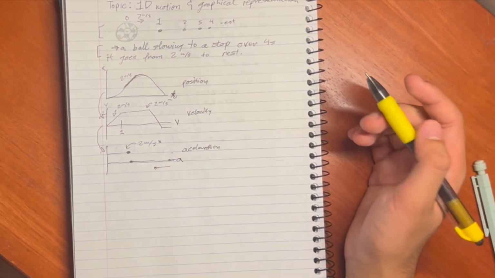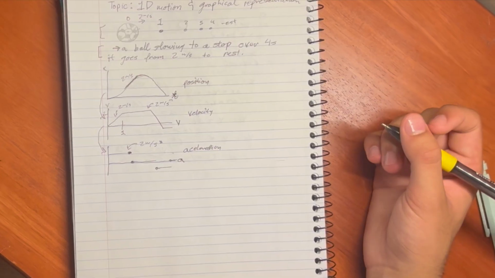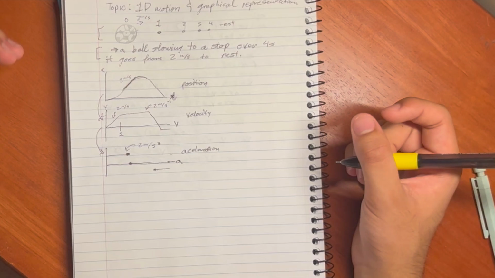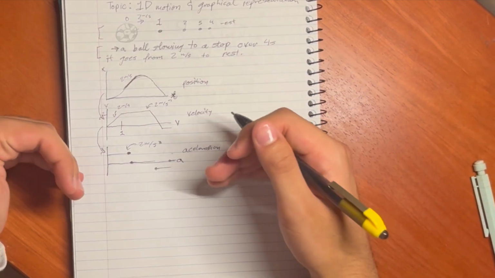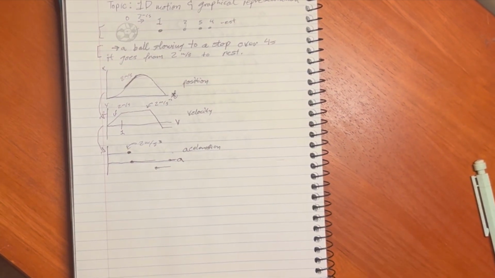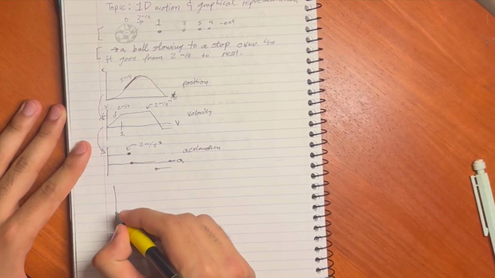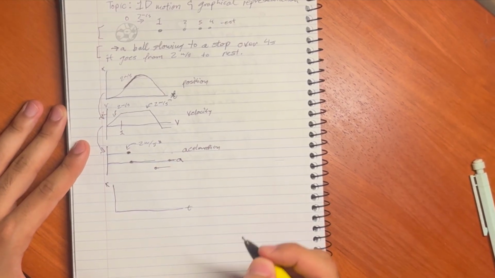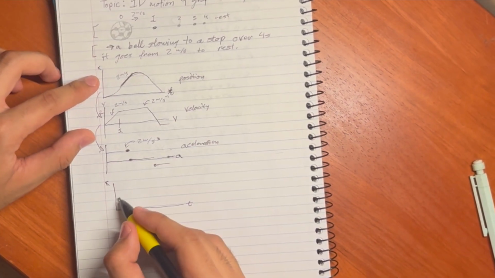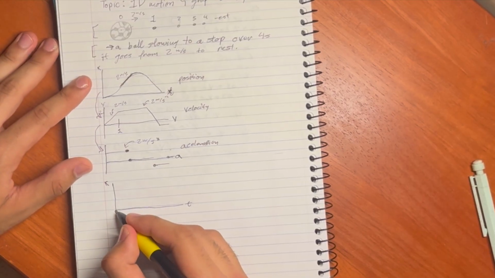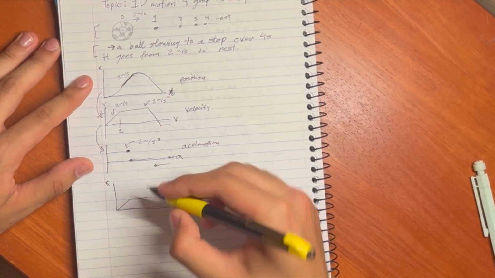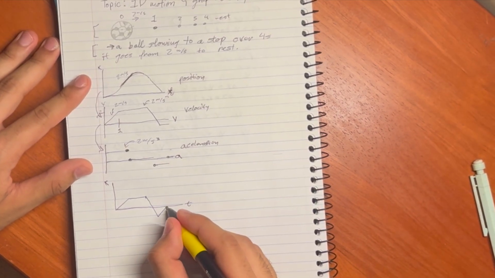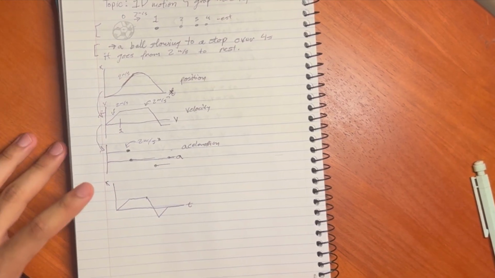Don't at me. One thing to note is that you will probably be asked to show what this could be showing. So for example, let's say we are given a position against time graph. That's this first one. And we're told that something moves forward, stops, moves backwards, and immediately comes back. And then once it's back, it's back.